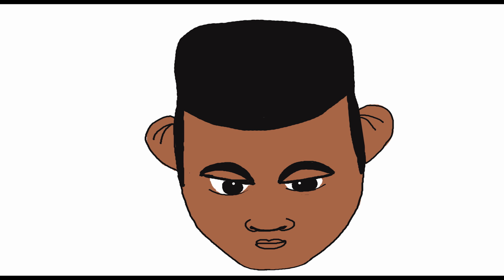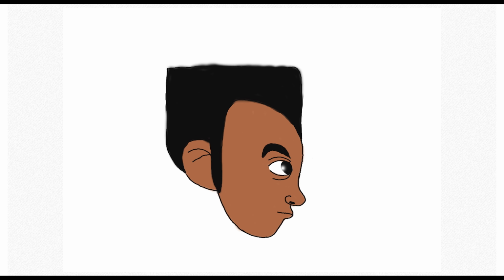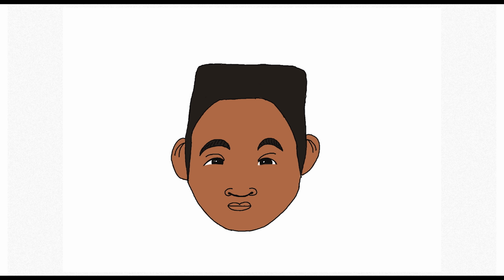So now I simply create an in-between shot and save all files as a PNG sequence in Photoshop. Perfect. And that is how you draw a head from any angle.